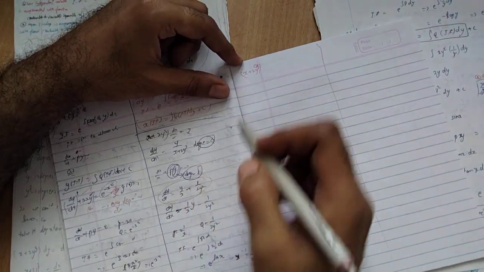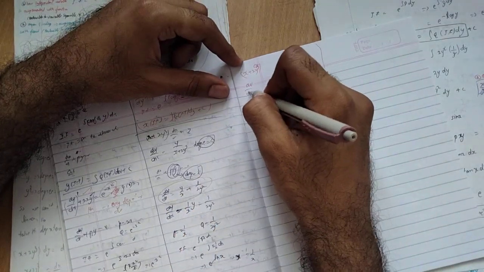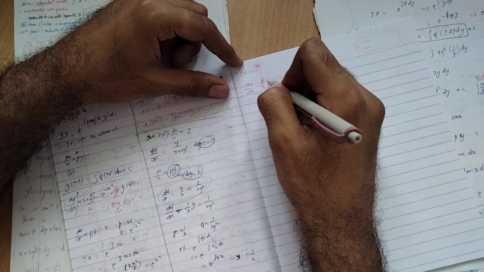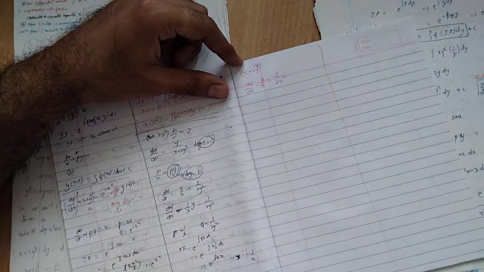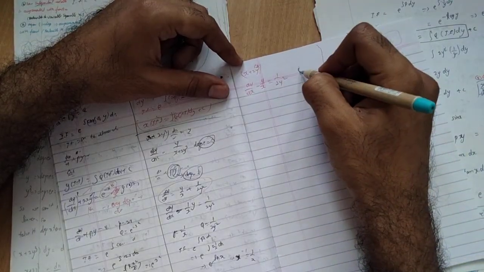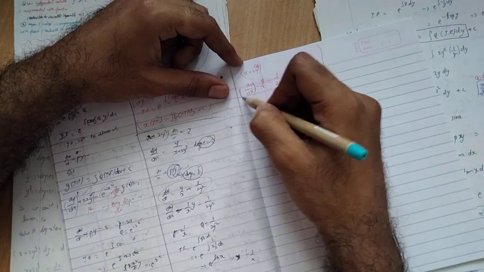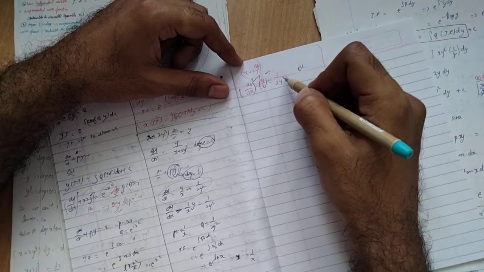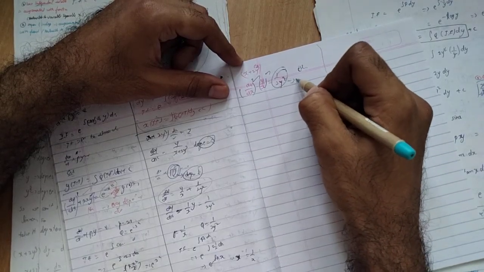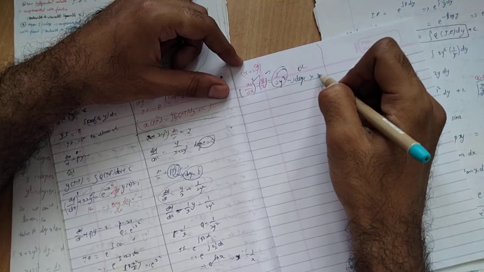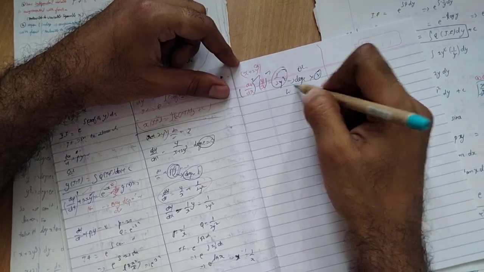You can take this equation: dy/dx − y/x = (1/2)y². What I just told, for linear the degree should be 1. You can see degree 1, degree 1. What is this? y². Is it degree 1? No, the degree is 2 here. So this is not a linear equation.